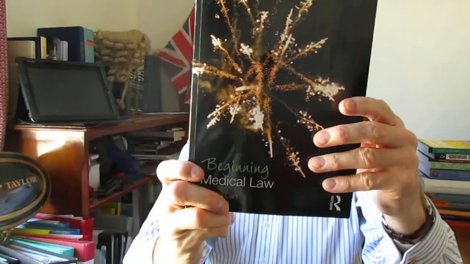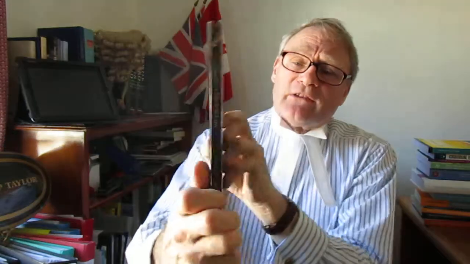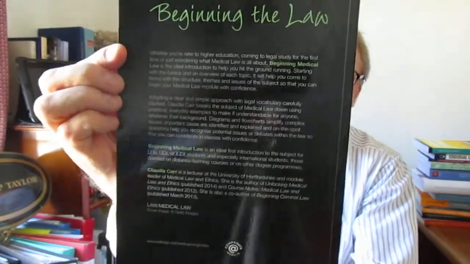Now, the book I'm looking at this morning is on medical law, which is an interesting new, developing area of law, and this is the book here. It's called Beginning Medical Law. It's by Claudia Carr. There's the spine and there's the back. You can see what's in it.